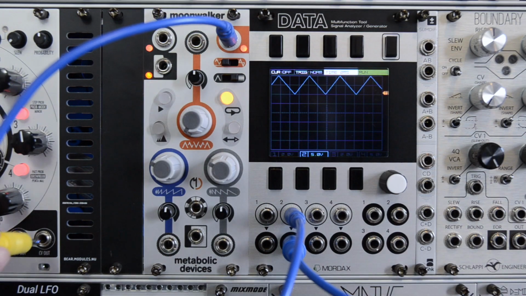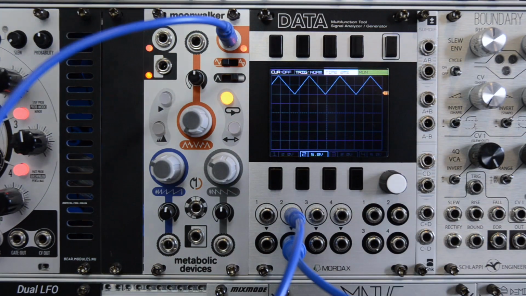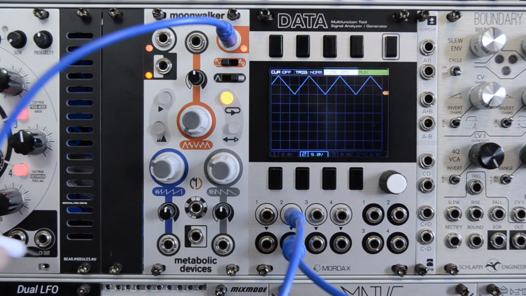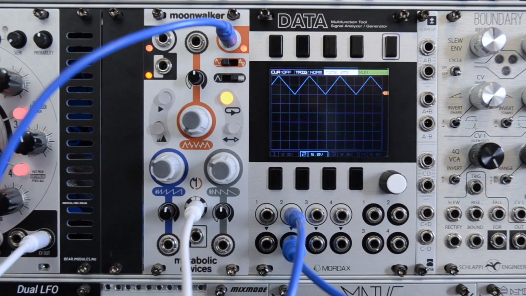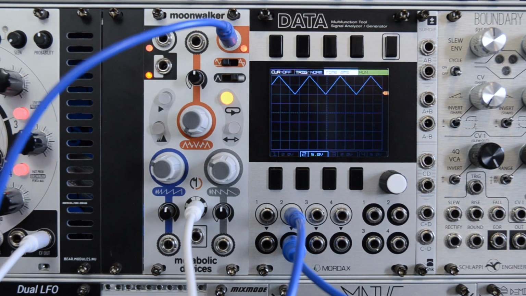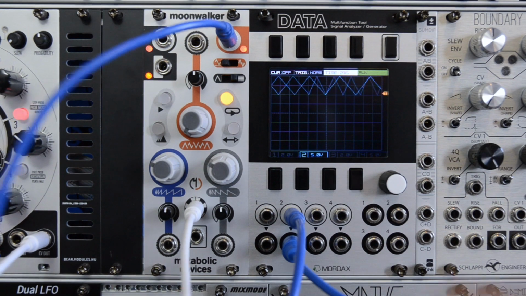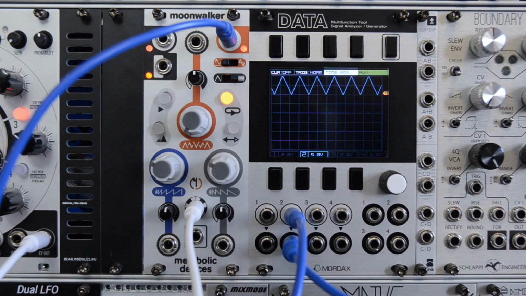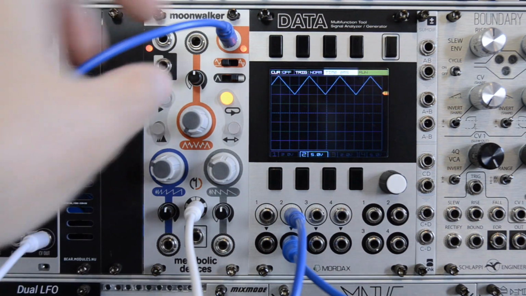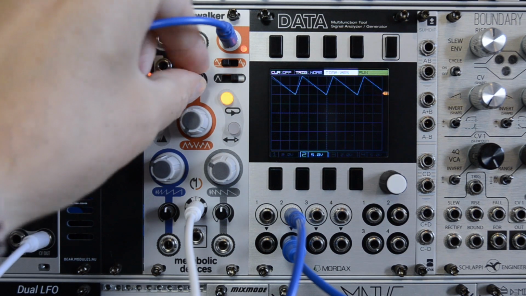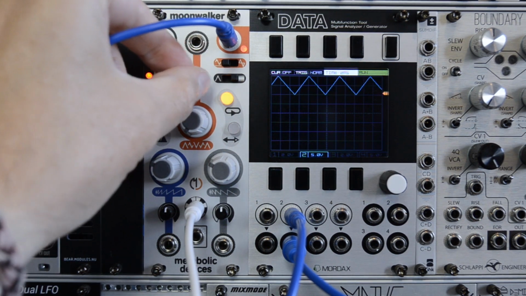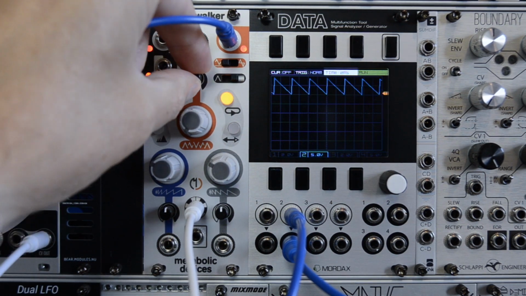And to make this a little bit more musical, let's send a volt per octave sequence into Moonwalker. Let me change this one up a bit. So now I've connected a volt per octave sequence to the volt per octave input on Moonwalker. And let's try to automate the morphing of Moonwalker between triangle and saw wave.